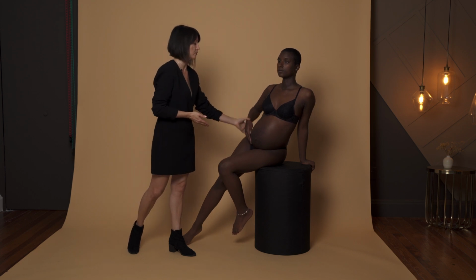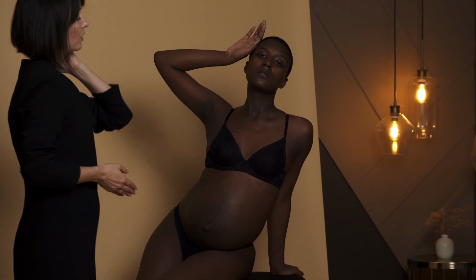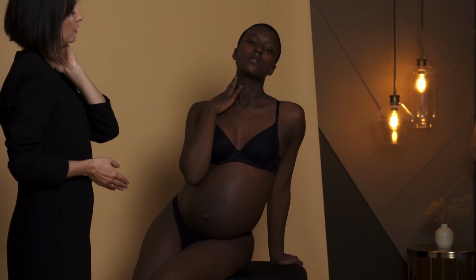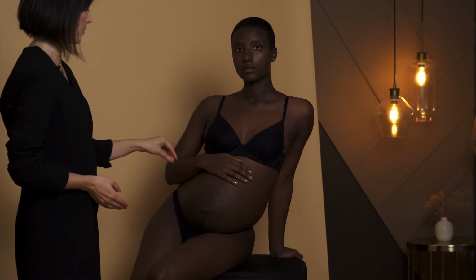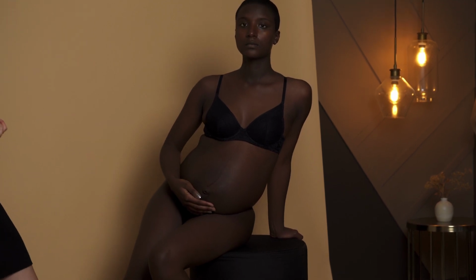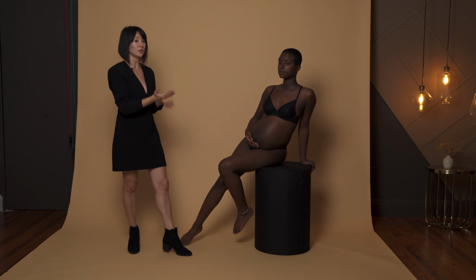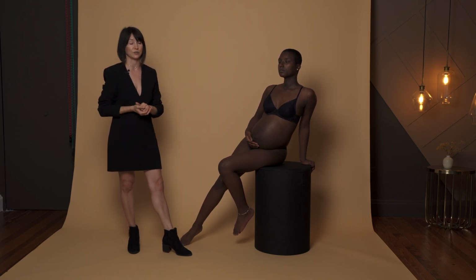For example, she can bring her hand closer to her head, or lower to her neck, and closer to her lip, or back to her belly, and down, holding her belly from the bottom. Okay. So all the positions that we talked about can be easily applied to achieve a slightly different pose.